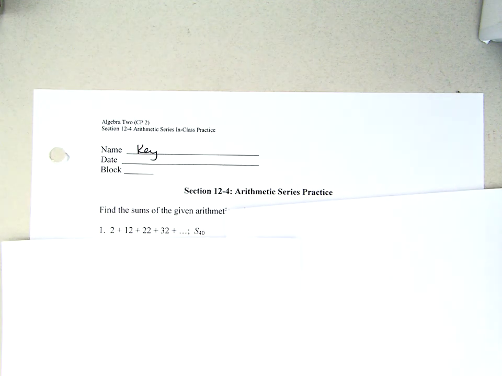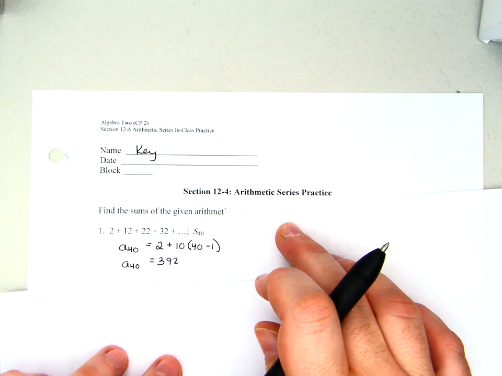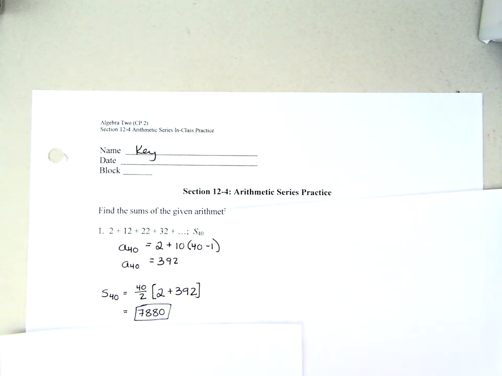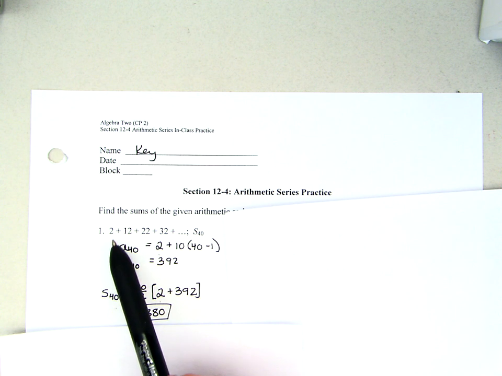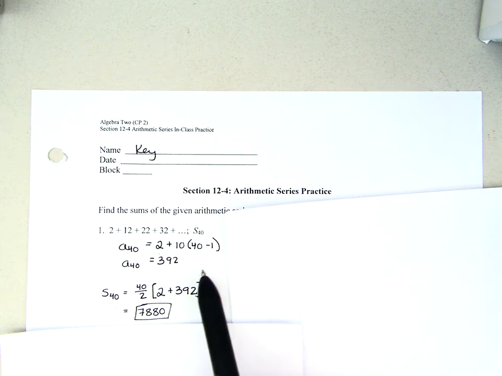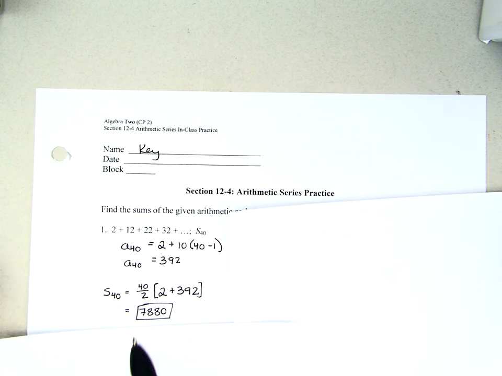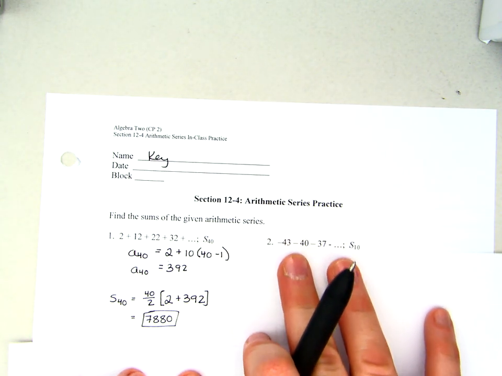Okay, so starting with problem 1, please submit your answer. So in problem number 1, it's an arithmetic series. I need to go and find my 40th term. Well, the 40th term is the first term, plus common difference is 10 times 40 minus 1. 392 should be your last term, your 40th term. I'm going to go to my series formula. That is 40 over 2 times first term is 2 plus last term is 392. You're going to get 7,880.